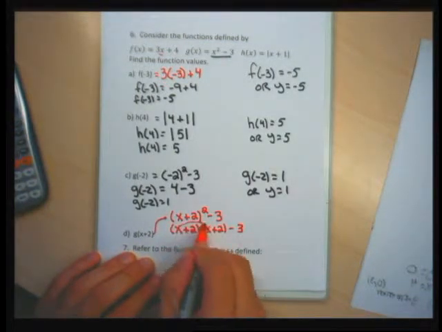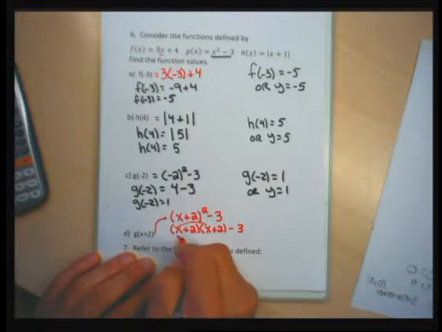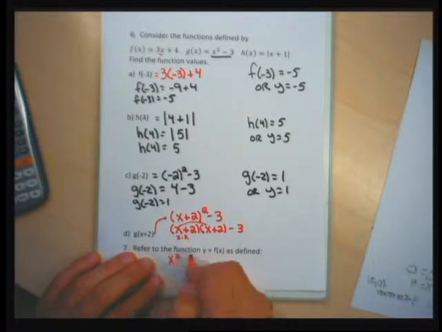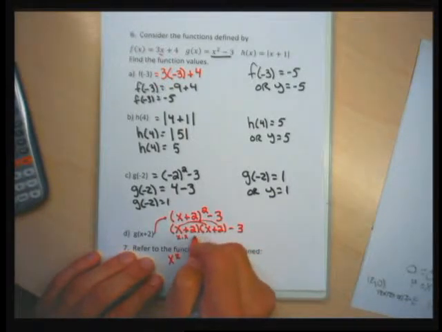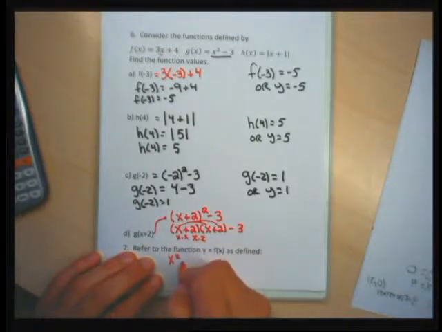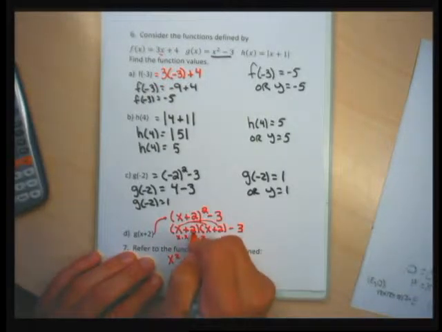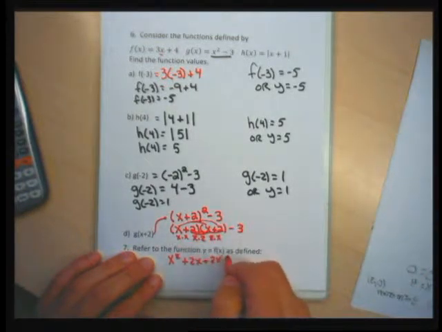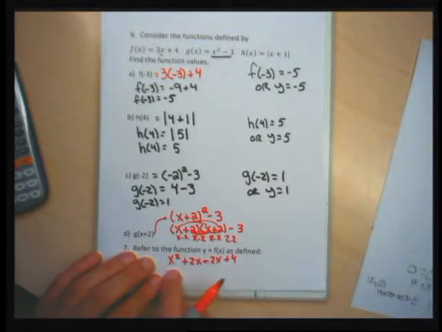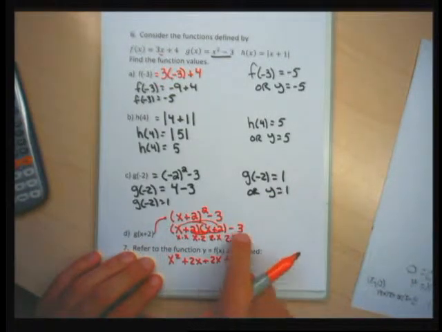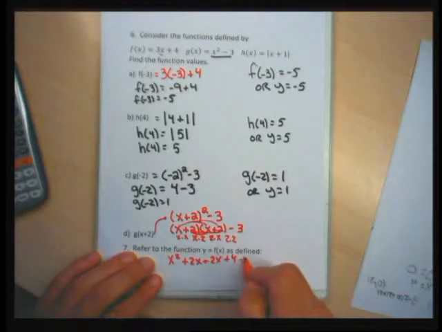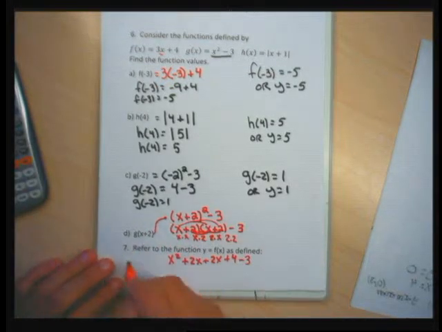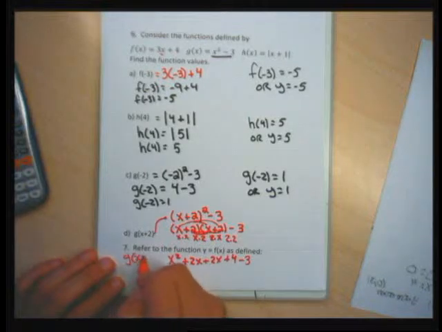Firsts are x times x, which are x squared. Outers are x times 2, which is a positive 2x. Inners are 2 times x, which is a positive 2x. Lasts are 2 times 2, which is a positive 4. So that's the x plus 2 squared part. The minus 3 doesn't change when you're doing the foiling, but it doesn't go away either.